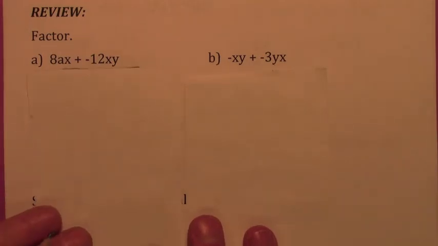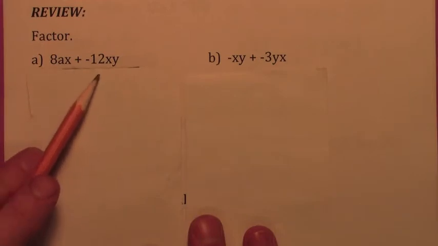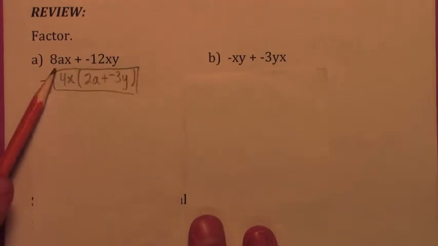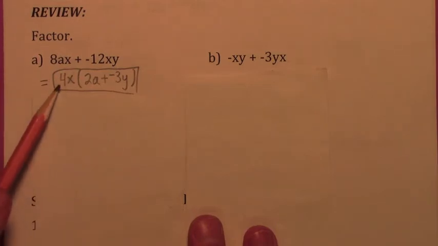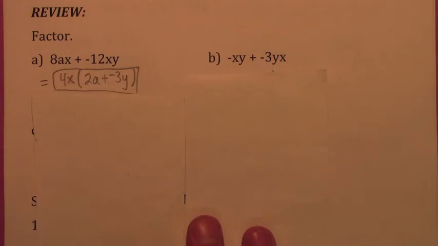Good. Do you have to use the distributive law on this first one? The answer is yes, because they're not like terms. I would take out the greatest common factor, which is 4x, and what you have left is 2a plus negative 3y. And you can always check by multiplying back through.